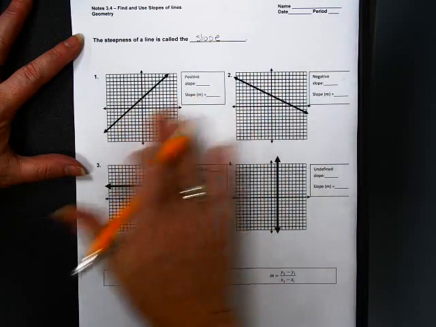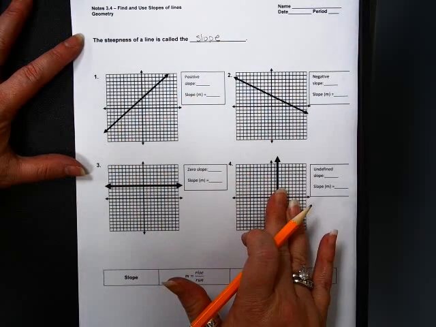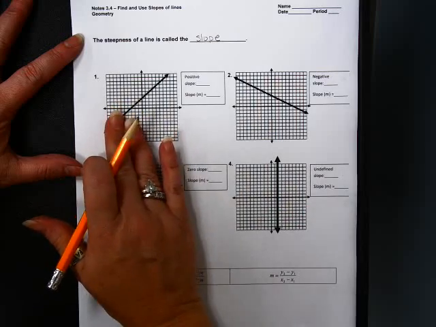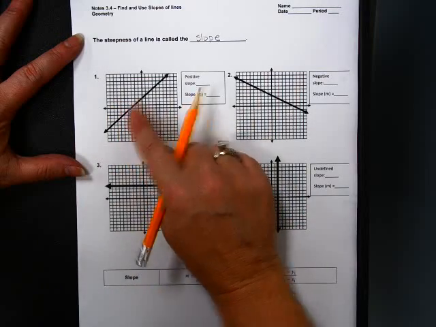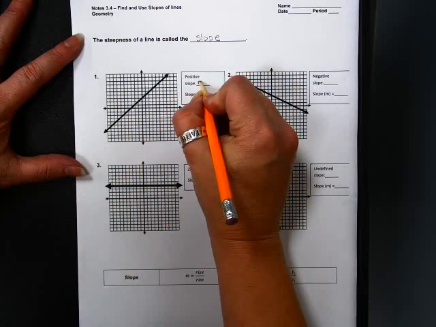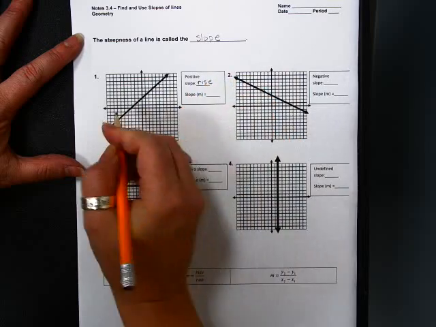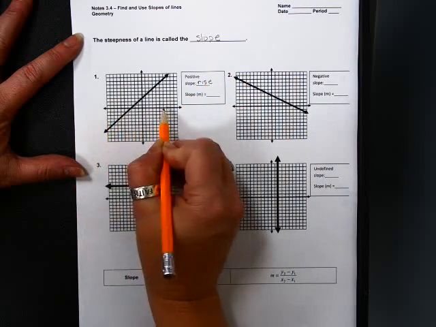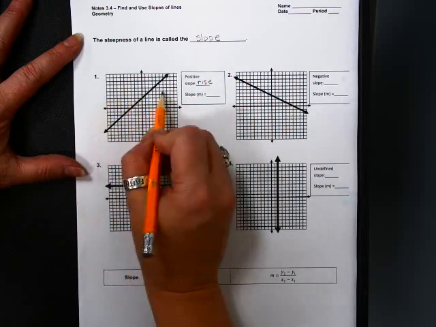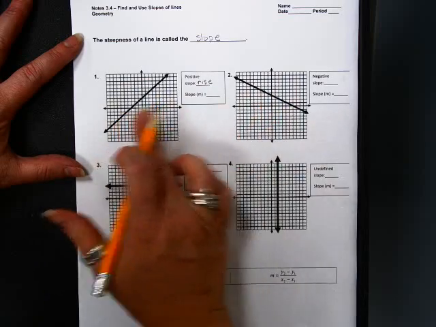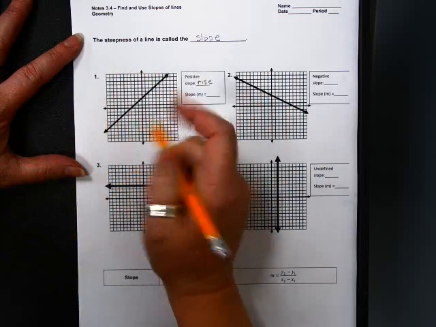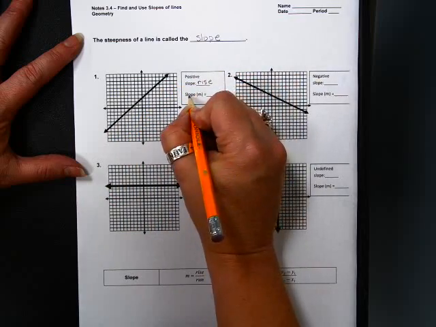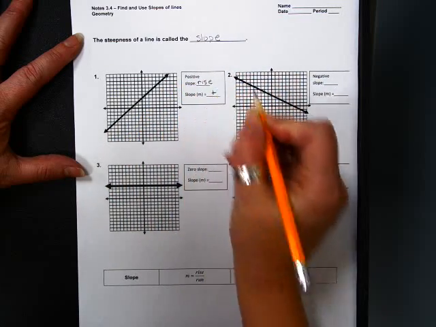Looking at this one, I have 4 different types of slopes. Here, we call this the positive slope because it's going to rise as we look at it from the left to the right. We read from left to right, so we're going to judge these by reading from left to right. This one rises. This one, again, was the positive slope.